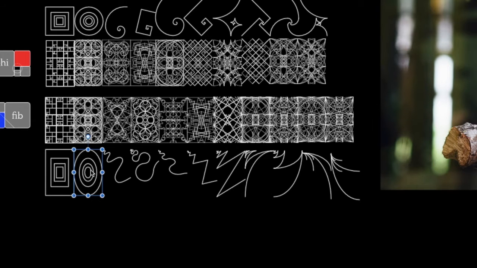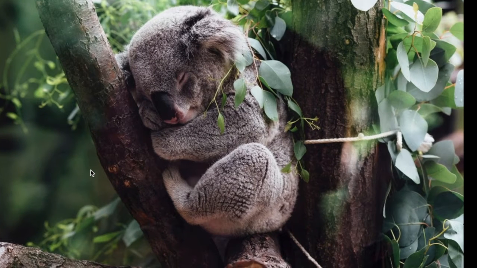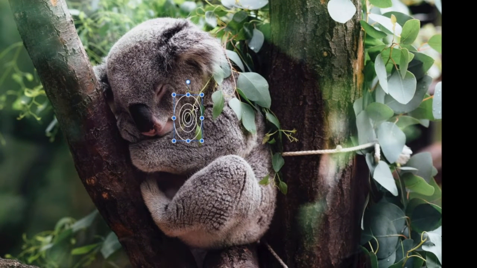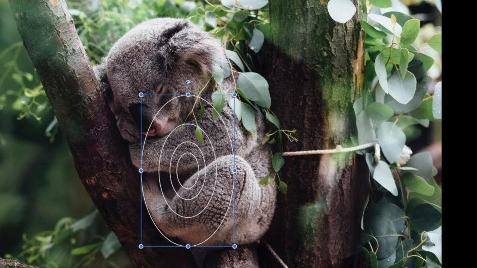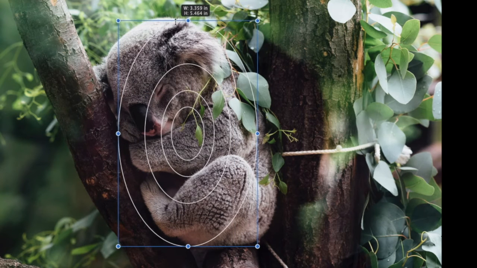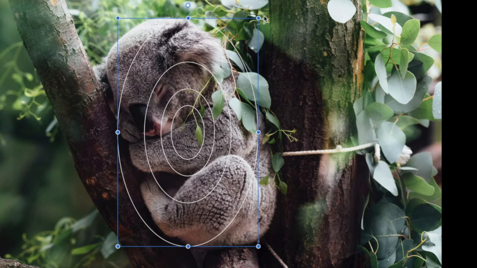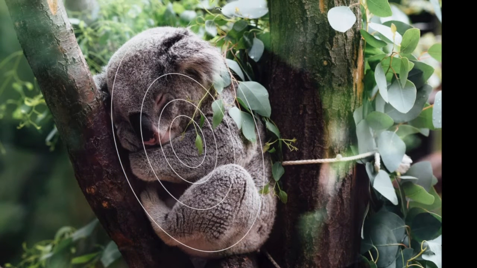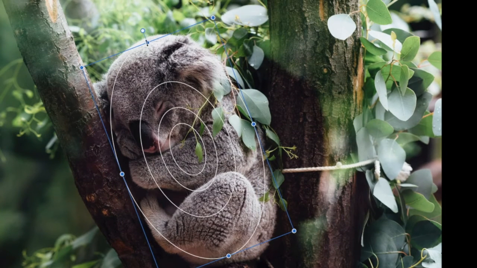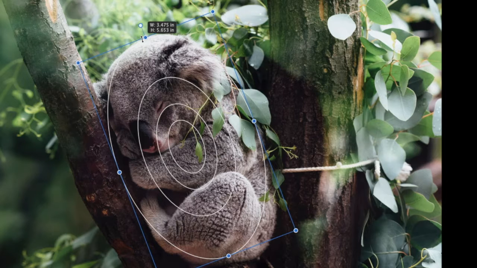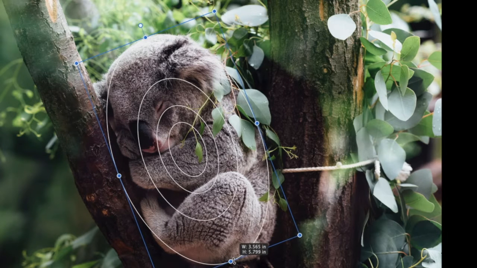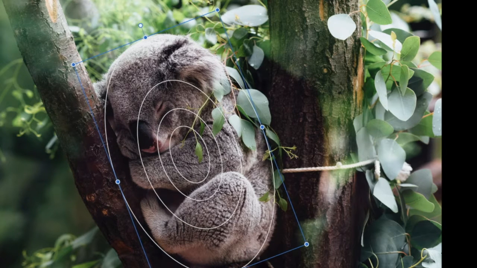Yeah, cool. Try the ovals, but I think that's basically it. That's a pretty simple one. It's mostly just that it itself is a phi rectangle and full of a bunch of sort of harmonically scaled circles and whatnot. Here, this is a good one.